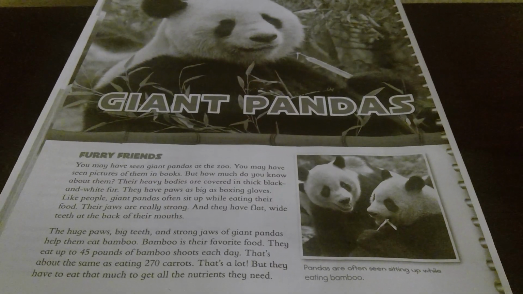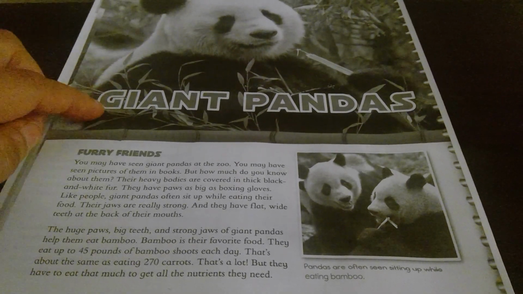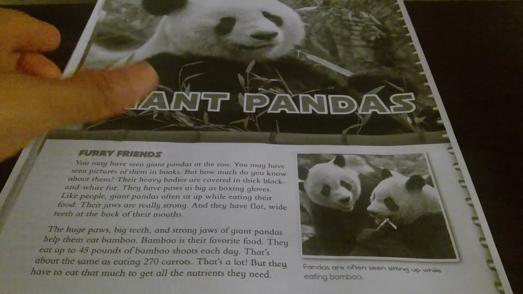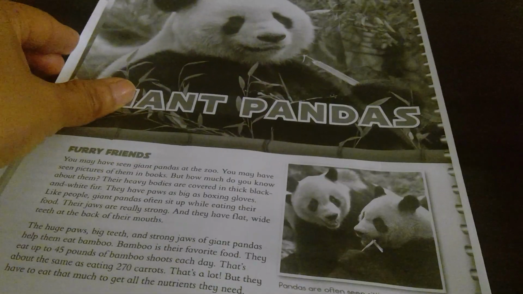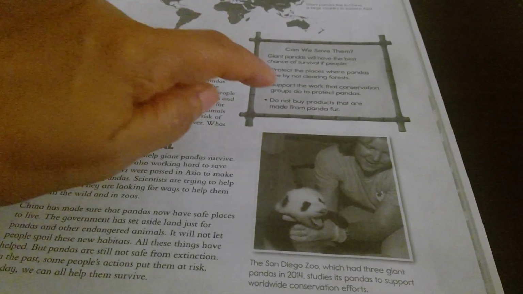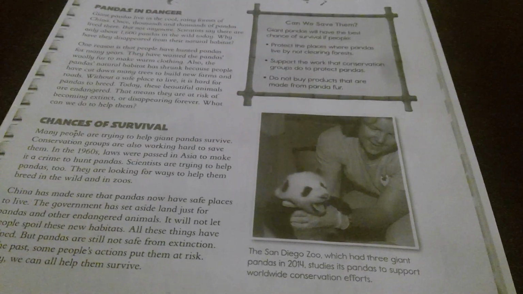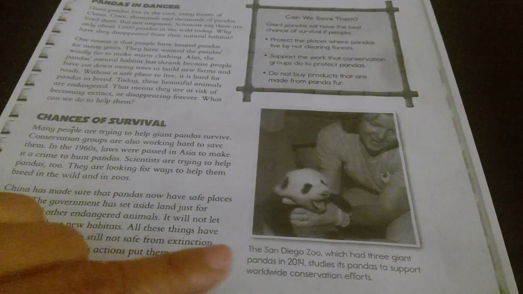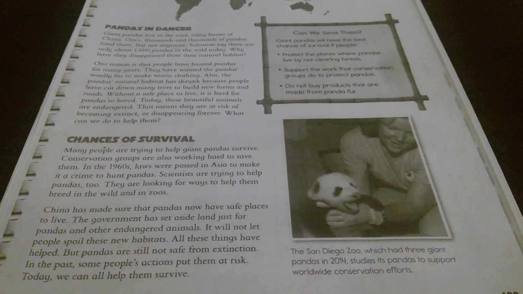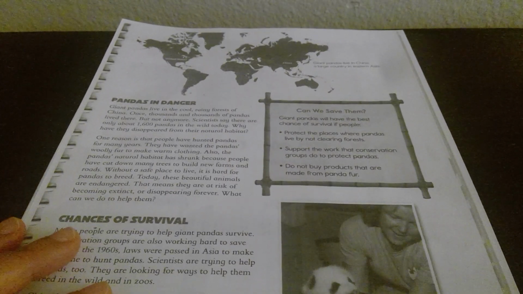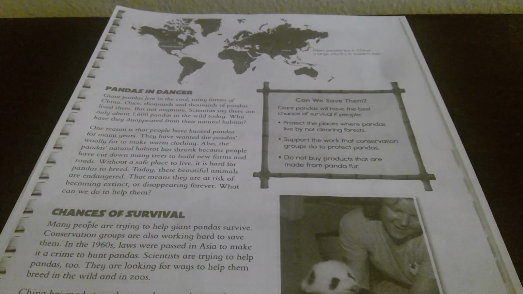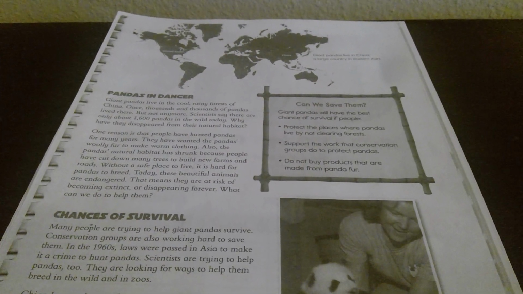Then in this article, you have the title, the headings, of course, photographs, a text box, pictures, of course, and headings, a map at the top with a caption. See, all of those are text features.